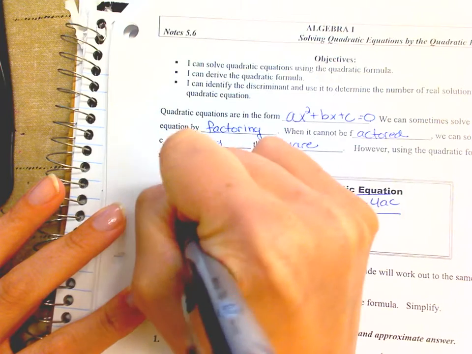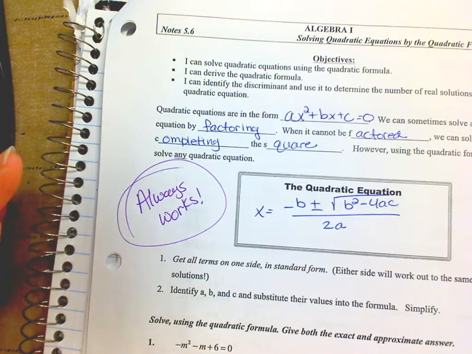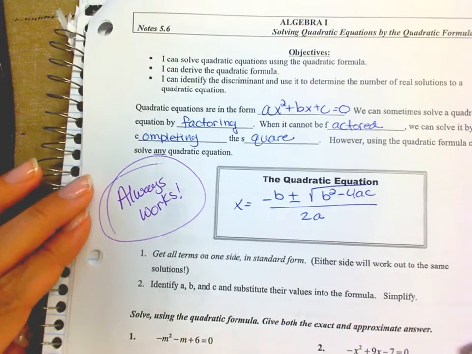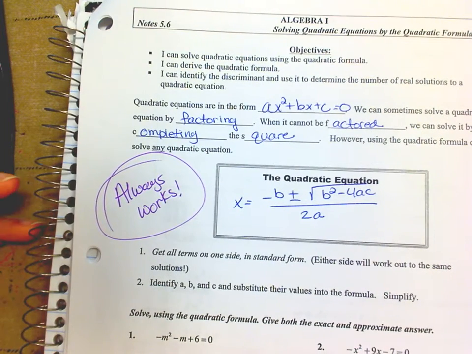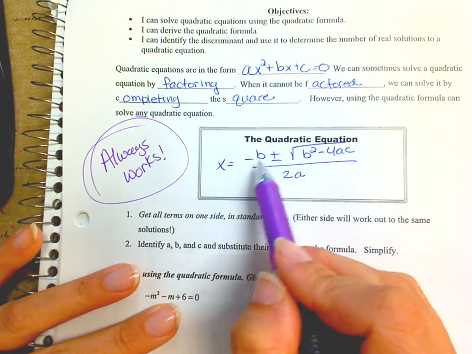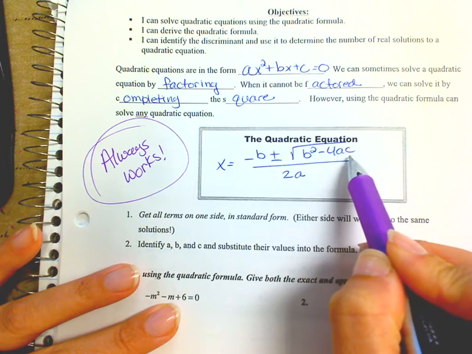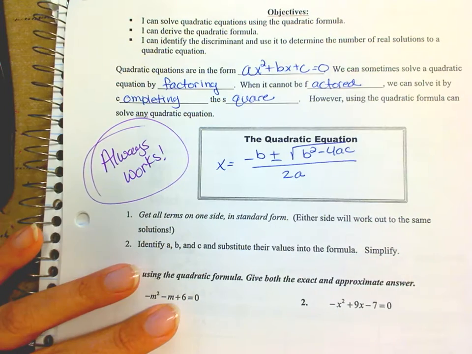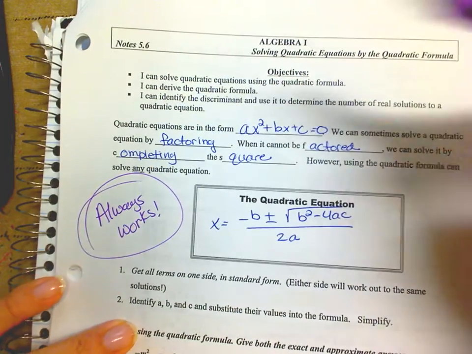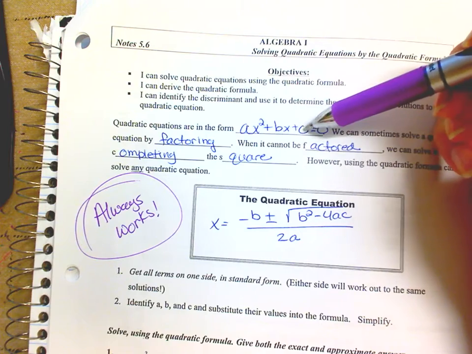Always works. So with factoring, sometimes you could sit there and try to think of numbers and it doesn't work. Completing the square sometimes gets really messy, as some of you have seen with fractions. Quadratic equation, it's nice. Learn it, love it, use it lots. All right, so you're going to read it negative b plus or minus the square root of b squared minus 4ac all over 2a. And of course, a is the coefficient of x squared, b is the coefficient of x, and c is your constant term.